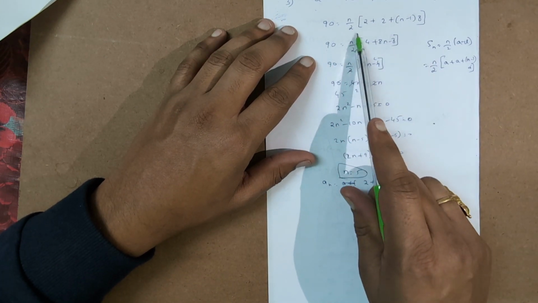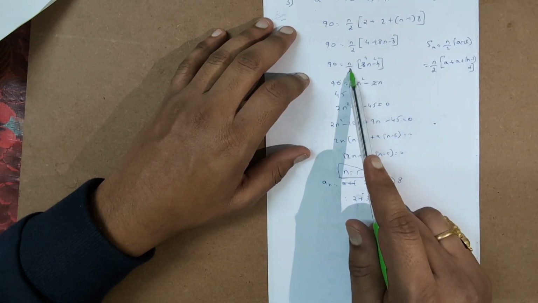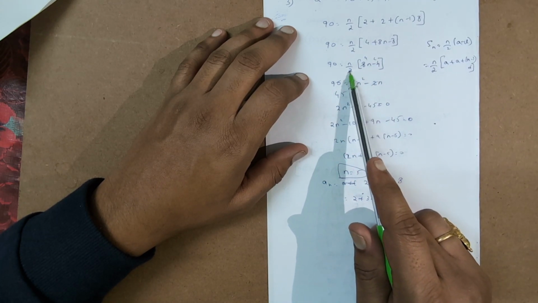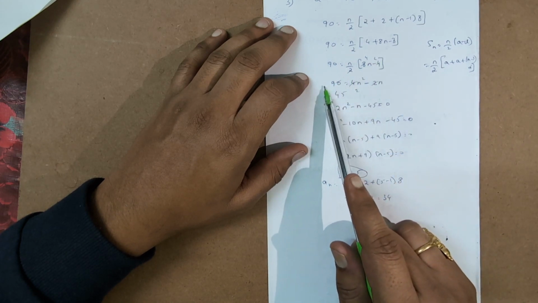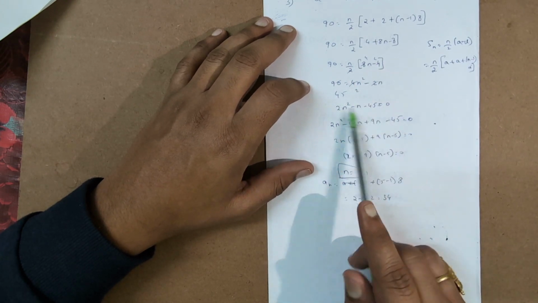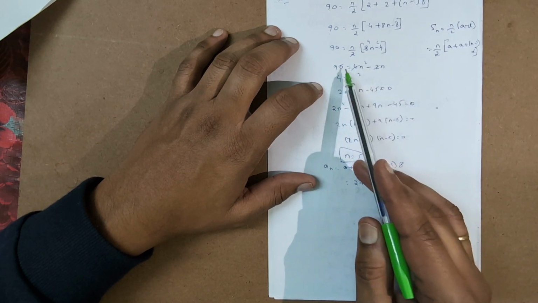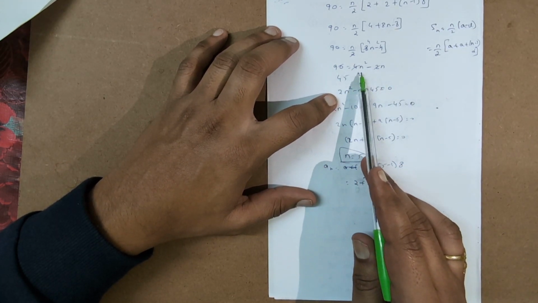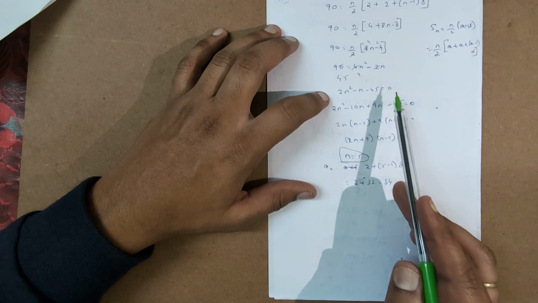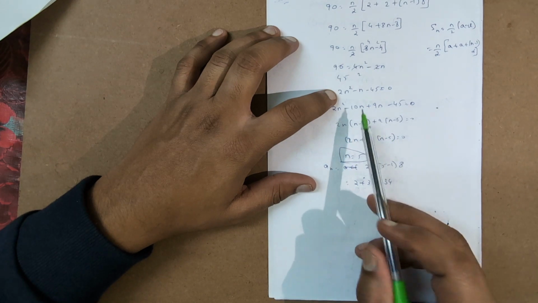So 90 equal to n by 2 into 2 plus 2 is 4 plus 8n minus 8. So 90 equal to n by 2 into 8n, 4 minus 8 is minus 4. Cancelling 2: 2 2s are 2, 4s are 8, 2 1s are 2, 2 2s are 4. So 90 equal to 4 into n square minus 2n. So again cancelling with 2 on both sides, 2 2s are 4 and 2 45s are 90. So what you will get is 2n square minus n, and 45 moved to the right side will become minus 45 equal to 0.